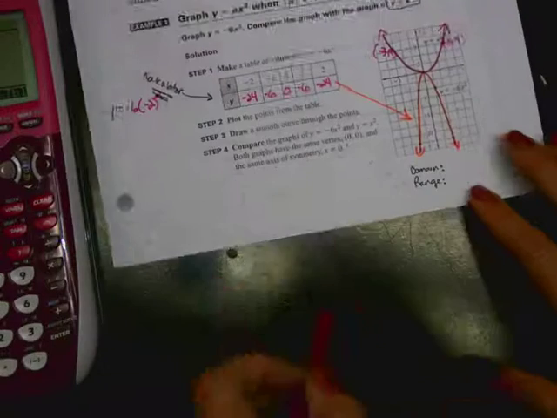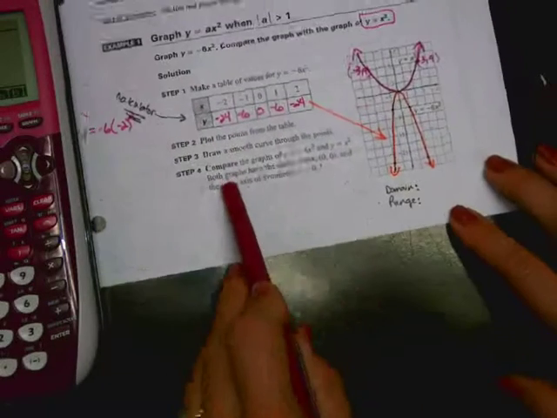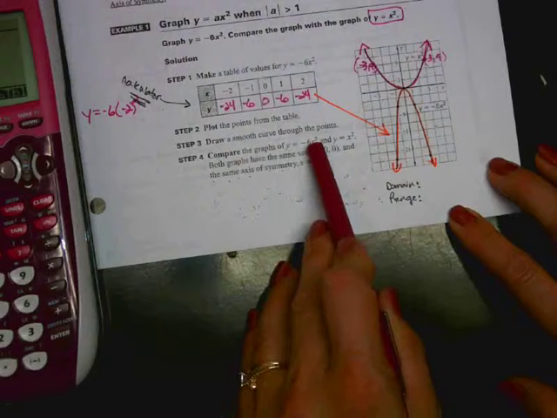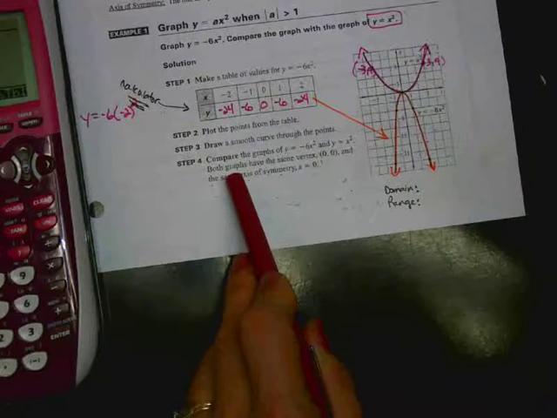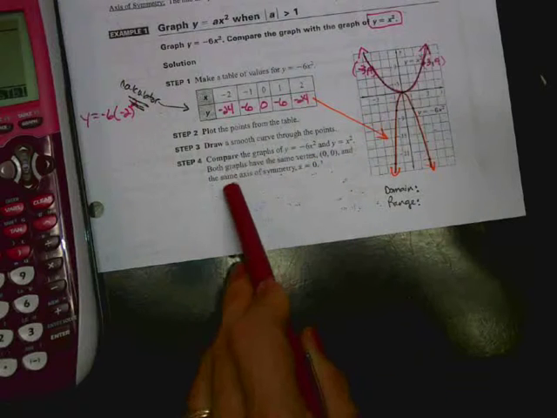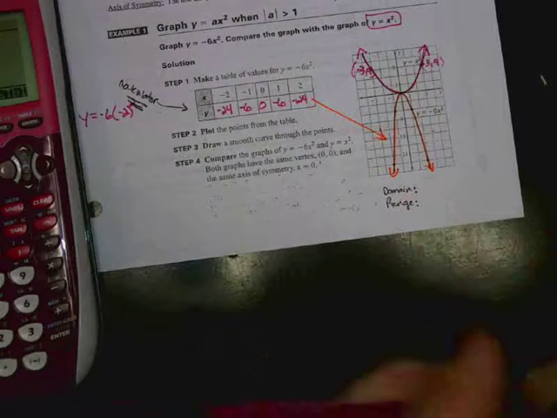So let's talk about that. This is what you have to do in your homework. You have to compare the graphs of y equals negative 6x squared and y equals x squared. You could say both graphs have the same vertex, (0, 0), and the same axis of symmetry, x equals 0.